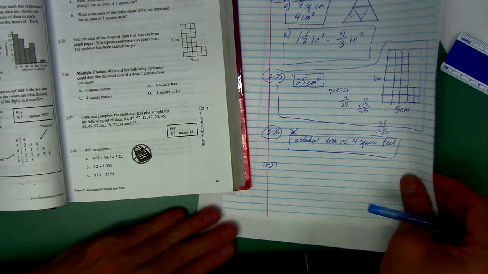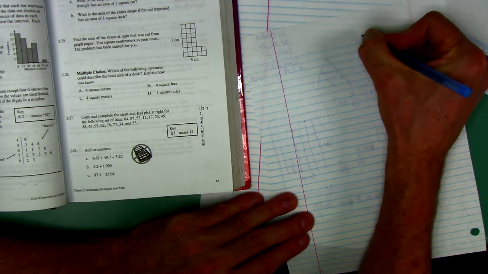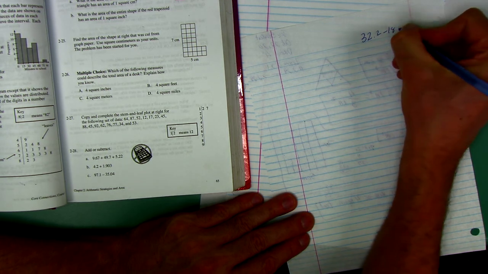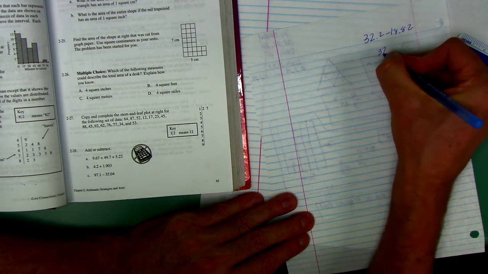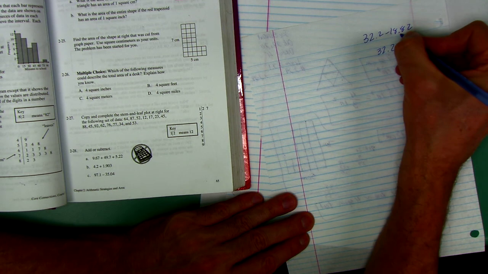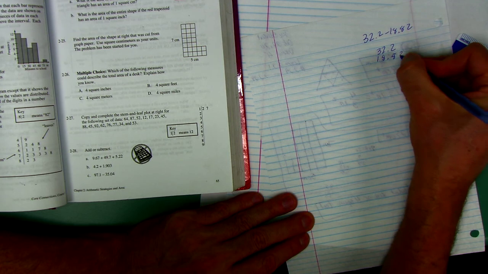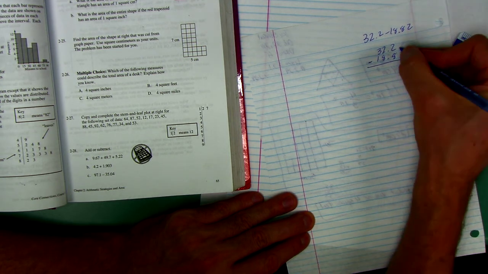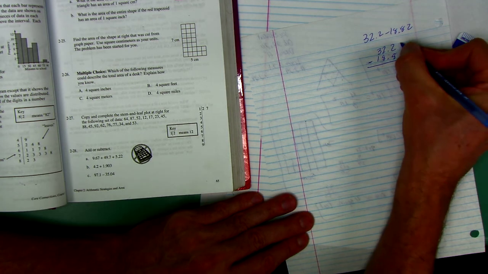If I was subtracting, say, 32.2 minus 18.82, I'm going to stack them one on top of another. The first thing I write in the second number is the decimal. And then just like that worksheet we did yesterday, if you have an empty space after the decimal, put a 0 in there so you don't get confused.